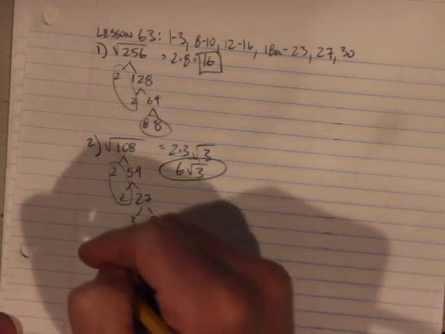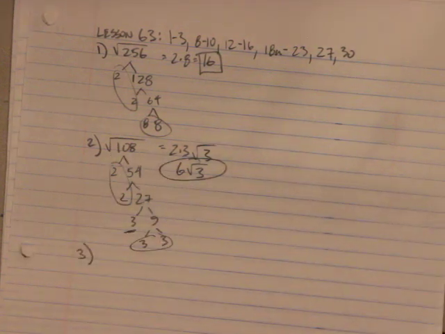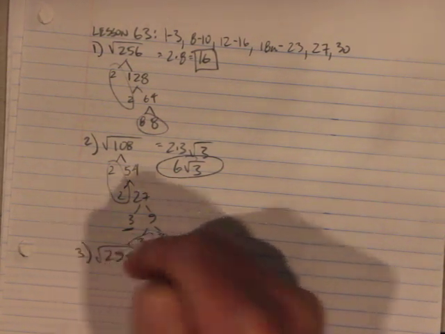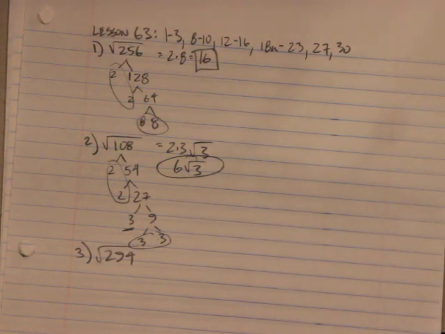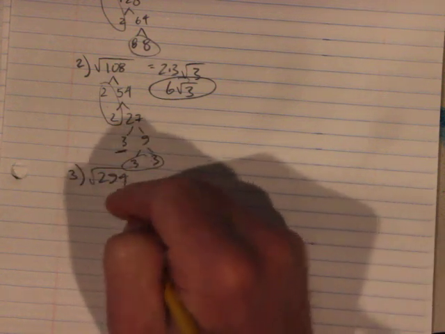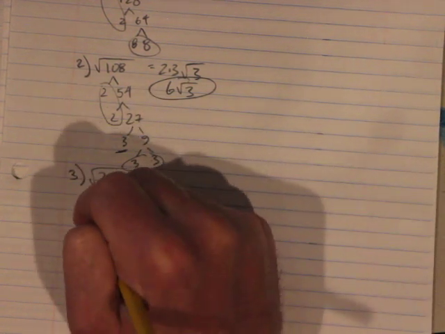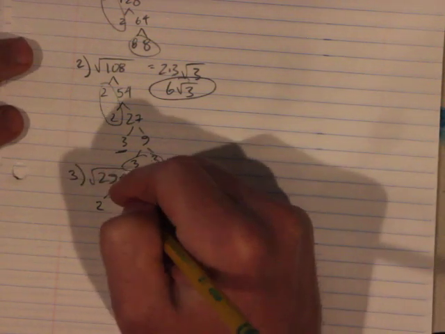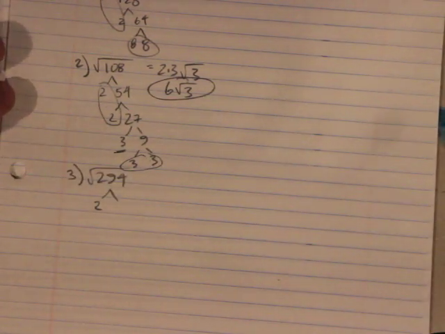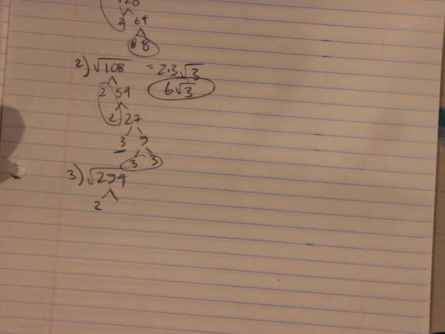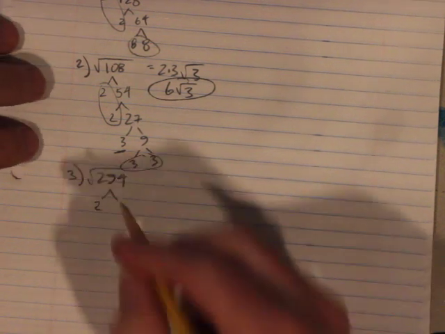Number 3, square root of 294. Excuse me. Square root of 294. Again, this is even, so I know I can cut this in half, and that gives me, what's 294 divided by 2? 147. Let's double check. 294 divided by 2, 147.